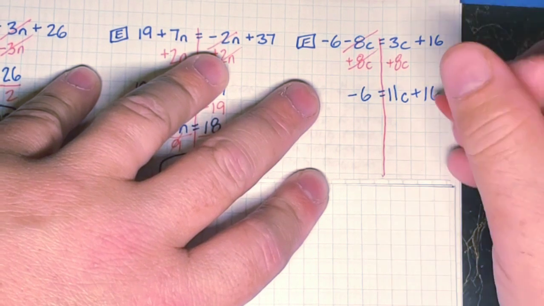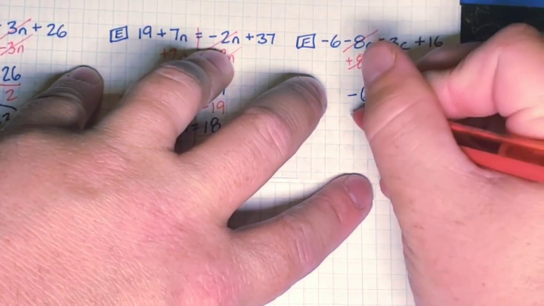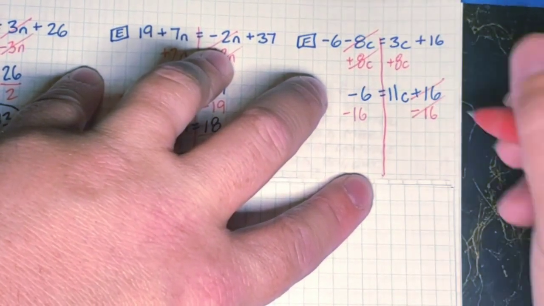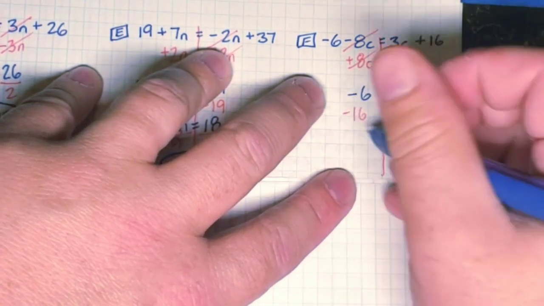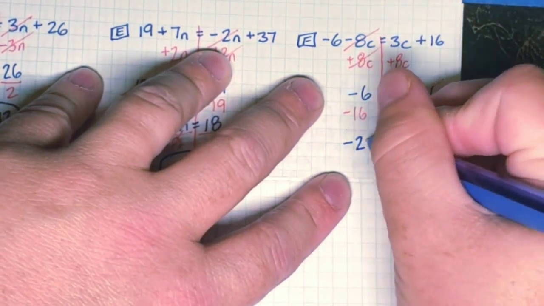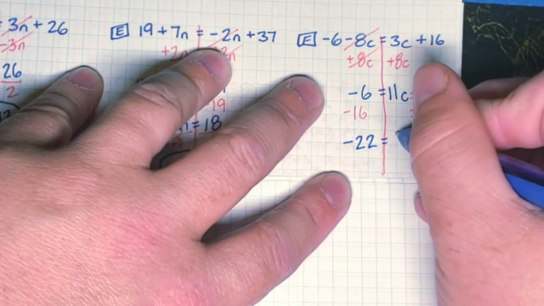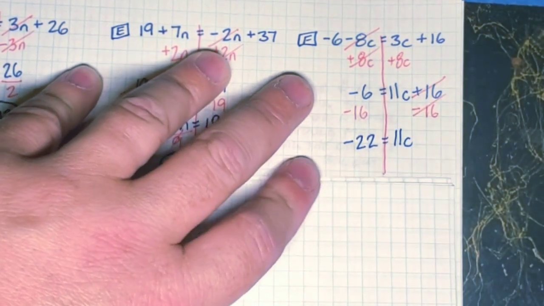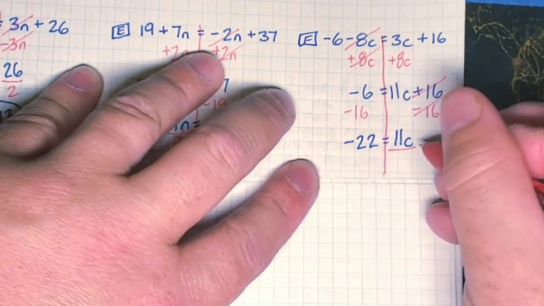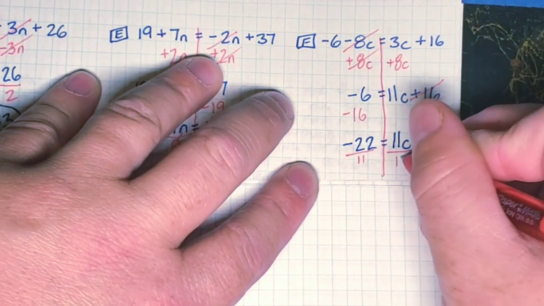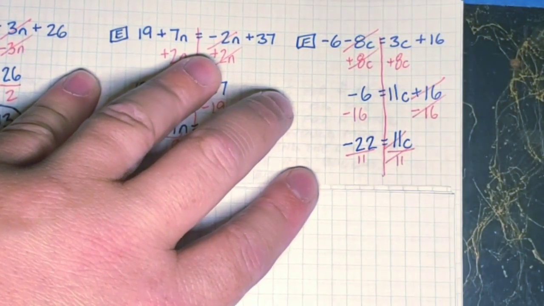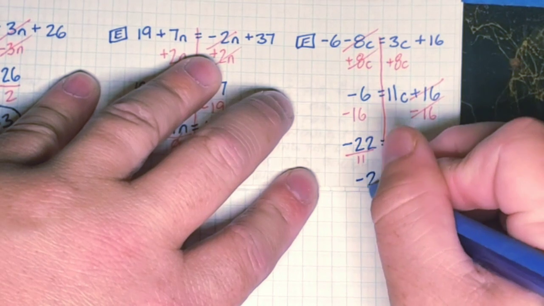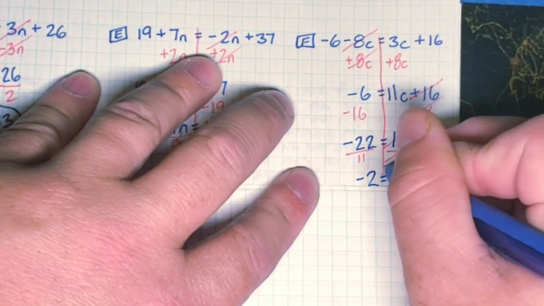Then we undo the addition. We're going to subtract 16. Negative 6 minus 16 is negative 22 equals, bring down your 11c. Almost done. We need to divide both sides by 11, which leaves negative 2 equals c.